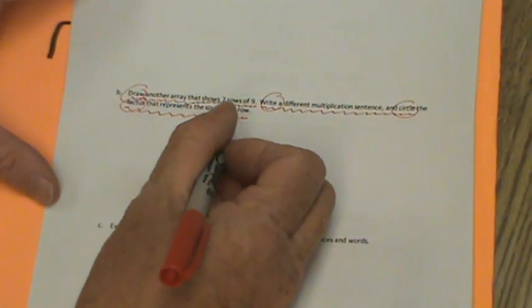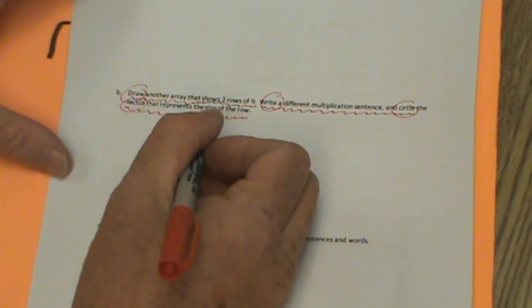It says, write a different multiplication sentence and circle the factor that represents the size of the row. Okay, so let's write a different multiplication sentence and circle the factor that represents the size of the row. Not the number of rows, but the size of the row.